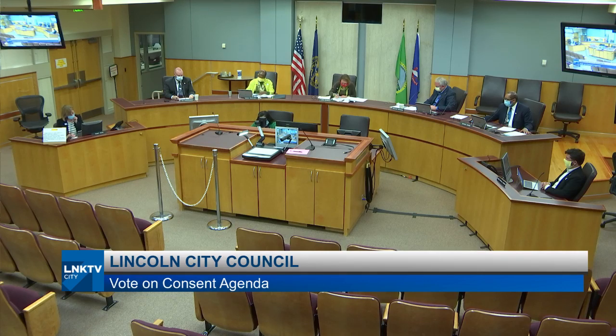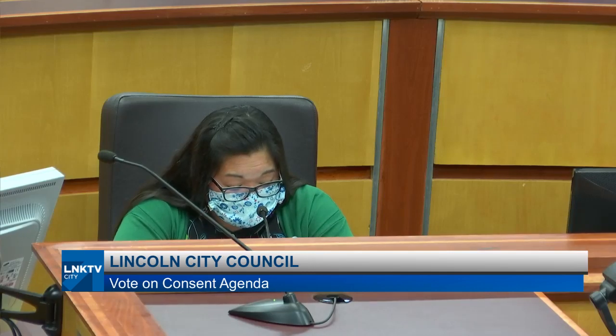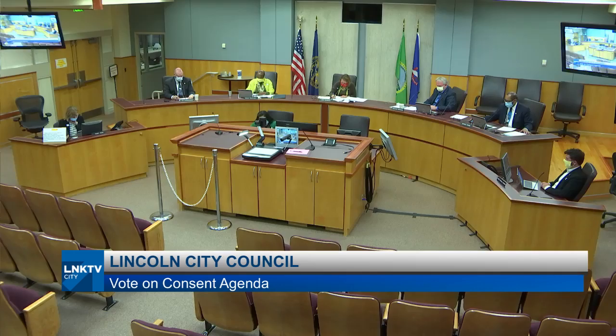Let's see. 1A is the application of Robbers Cave, LLC, Robbers Cave Event Center for Class I liquor license at 925 Robbers Cave Road. This was introduced by Washington. So moved. Second. Introduced by Washington and seconded by McGinnis. Any discussion? Please call the roll. Bowers, Yes. Christensen, Yes. McGinnis, Yes. Raybold, Yes. Schob, Yes. Ward, Yes. Washington, Yes. Motion carried 7-0.